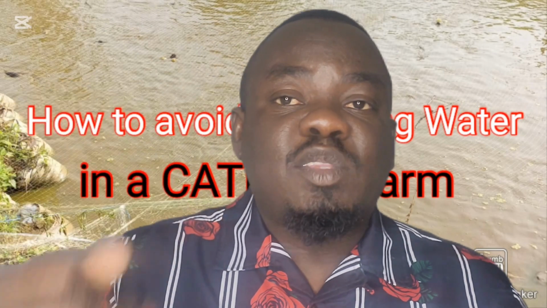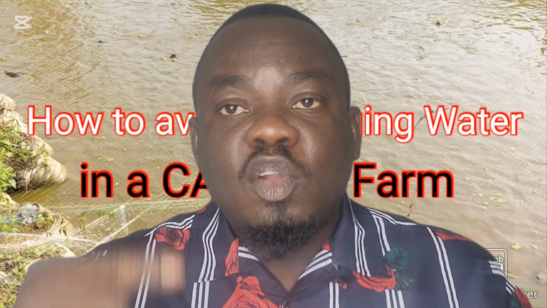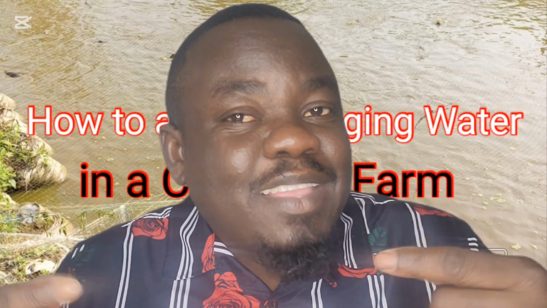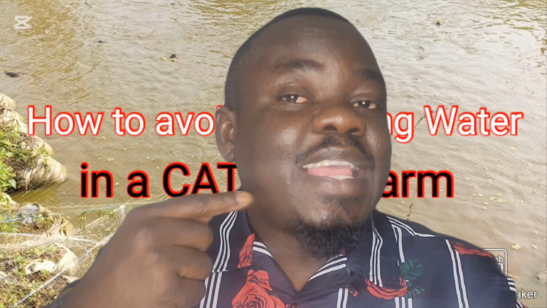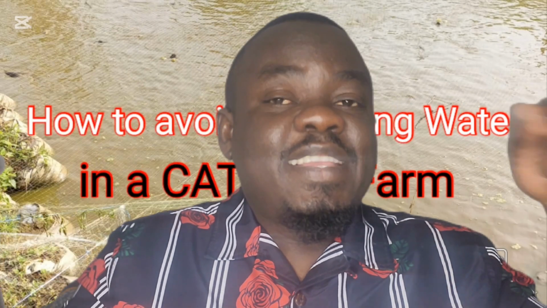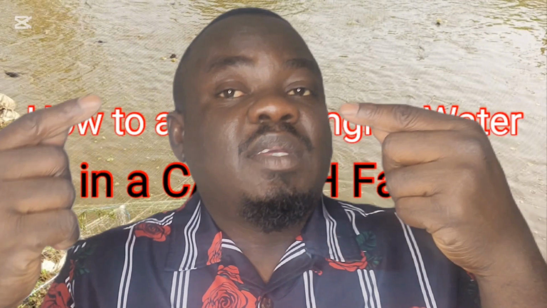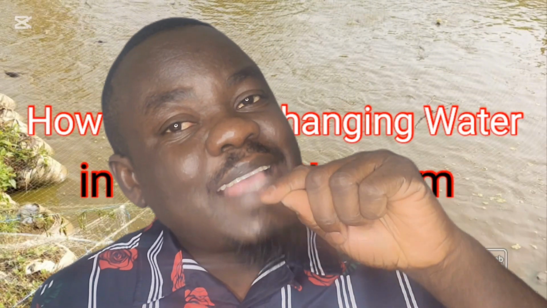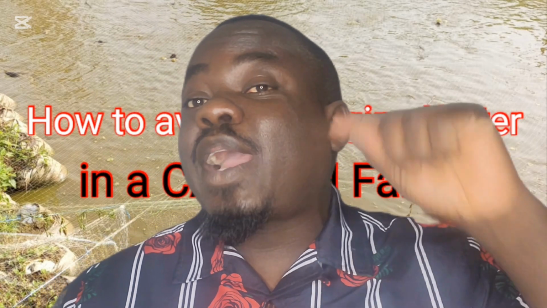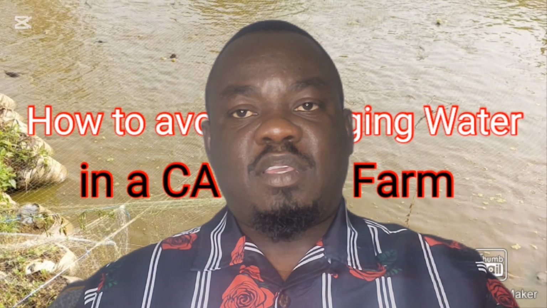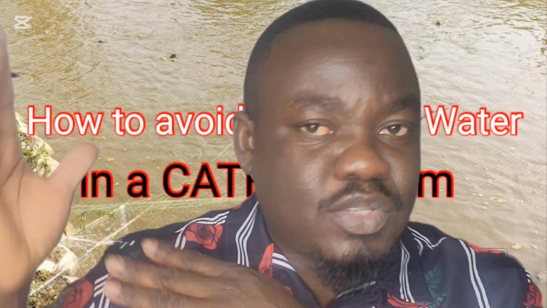If you put an aerator on your concrete pond, can it work for you not to change water? It cannot work. Why can't it work? Because the concrete pond does not have any natural recycling system. So whatever is inside that pond, if you put the aerator, it will boost the oxygen level, but there is how that water will get contaminated. The oxygen level cannot sustain the fishes. So you see the fishes hanging and struggling to get oxygen.